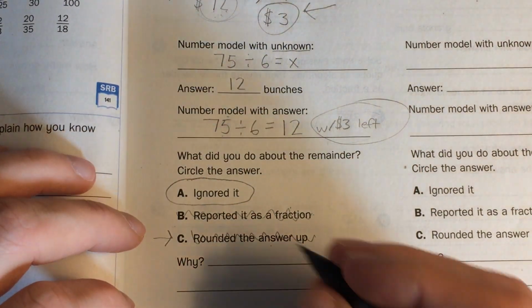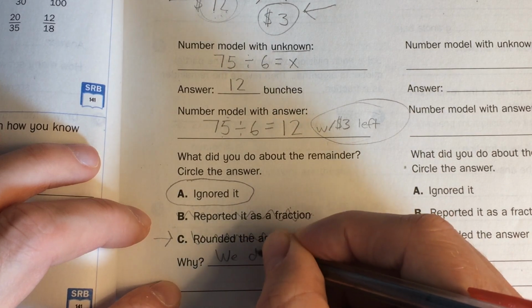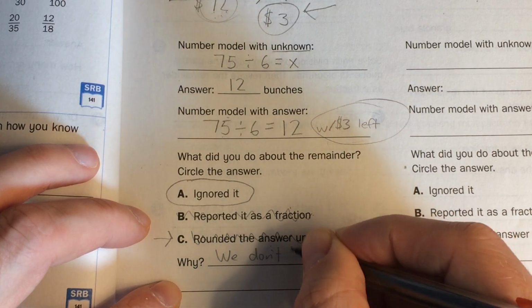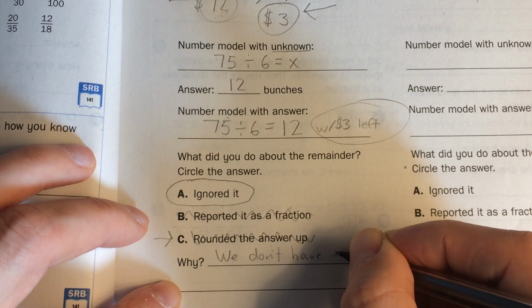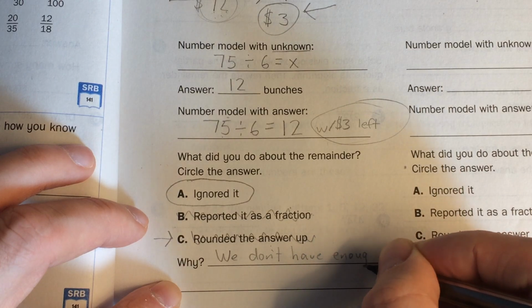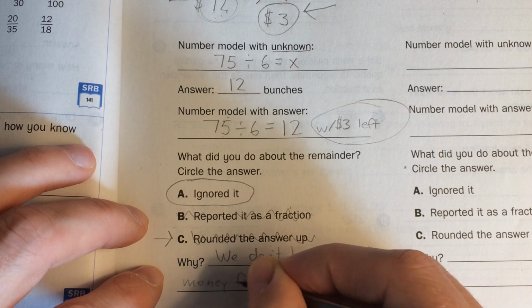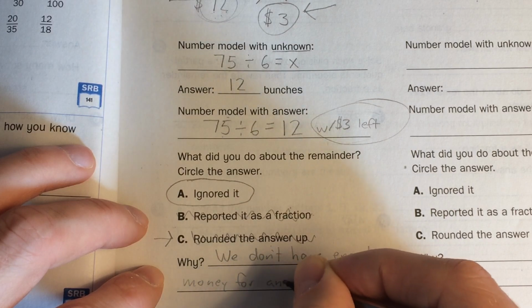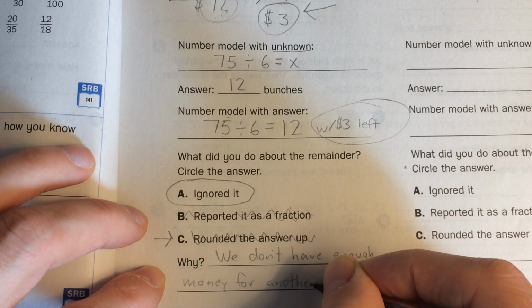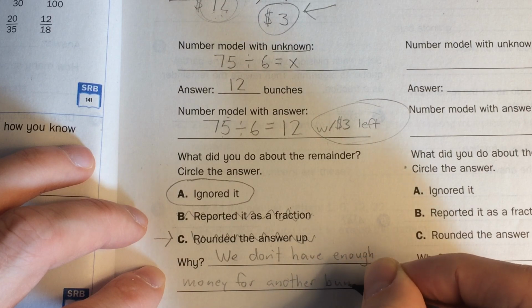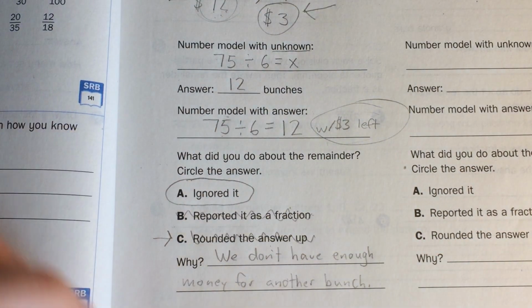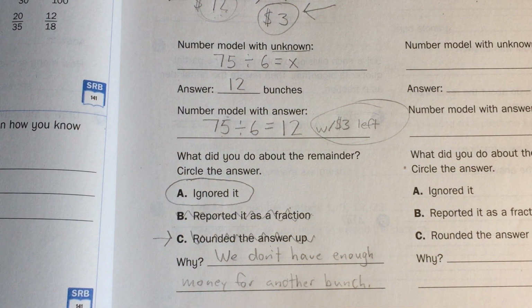So your why: we don't have enough money for another bunch. Okay.